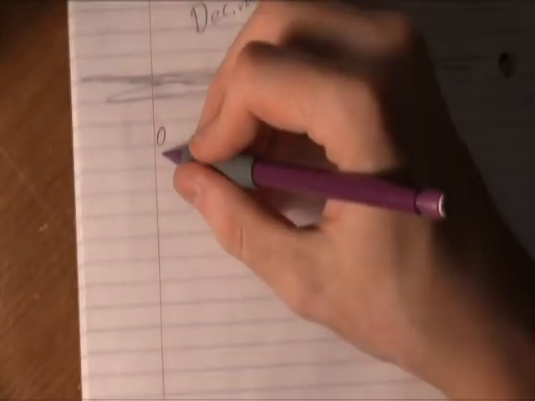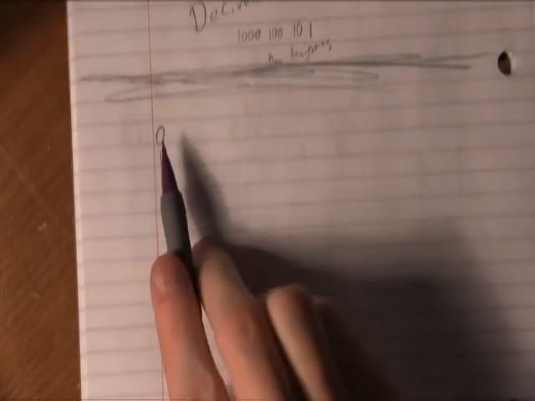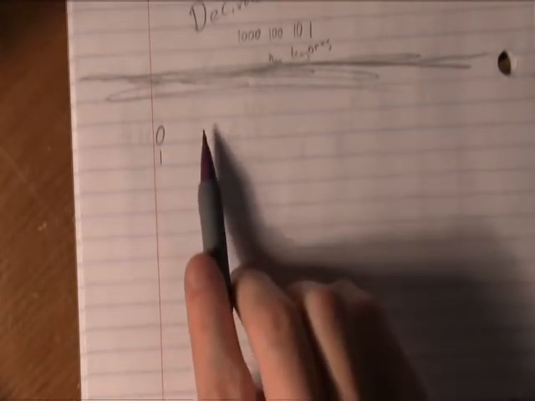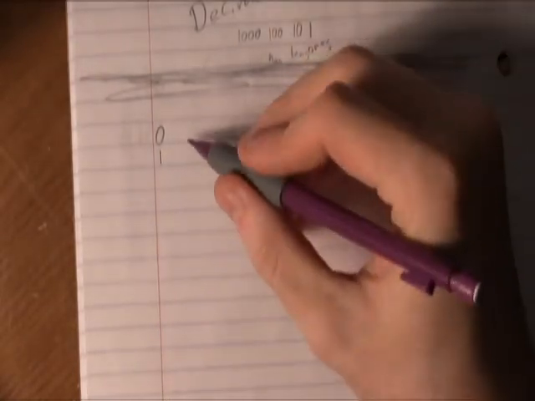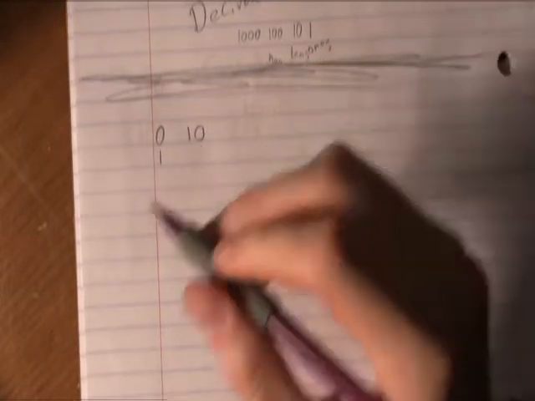So, binary, what do we do? Start with 0. Then what? We count up by 1. We go to 1. Binary. The prefix bi means 2. So, what do we do now? We've reached 2 digits, 0 and 1. Well, we're going to carry over into the next place, and we're going to start over with a 1 and a 0.